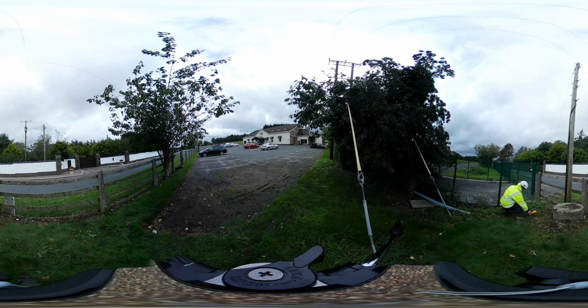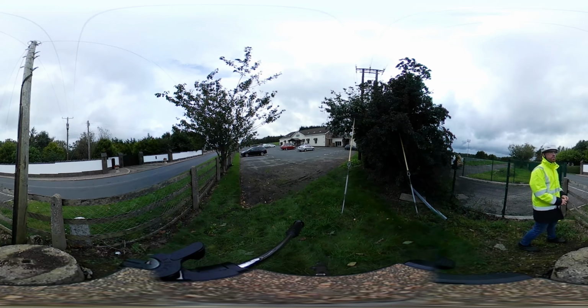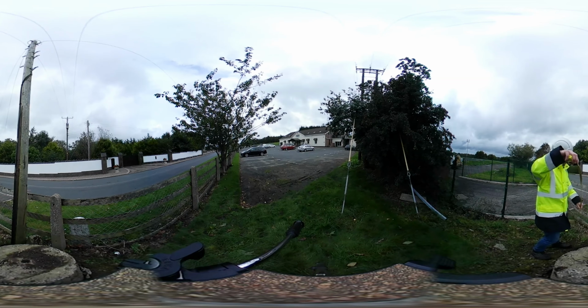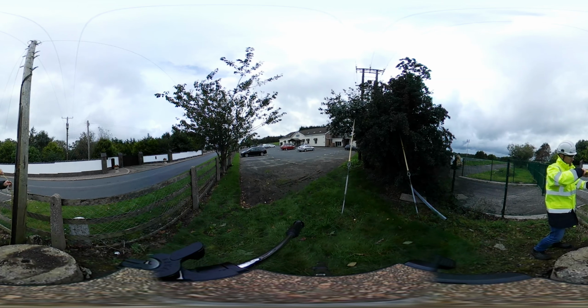In order to figure out the height of the pole above ground, we need to understand how much of it is in the ground, so measure the 3 metre mark from ground level.